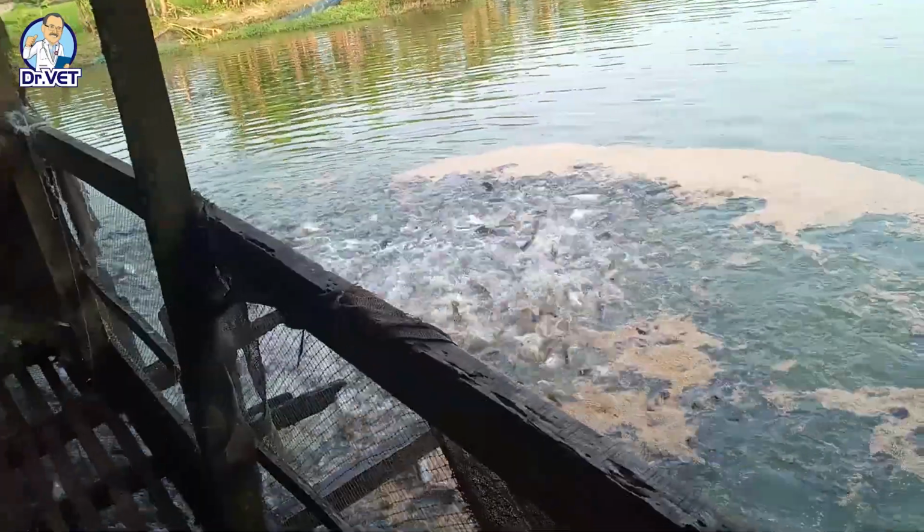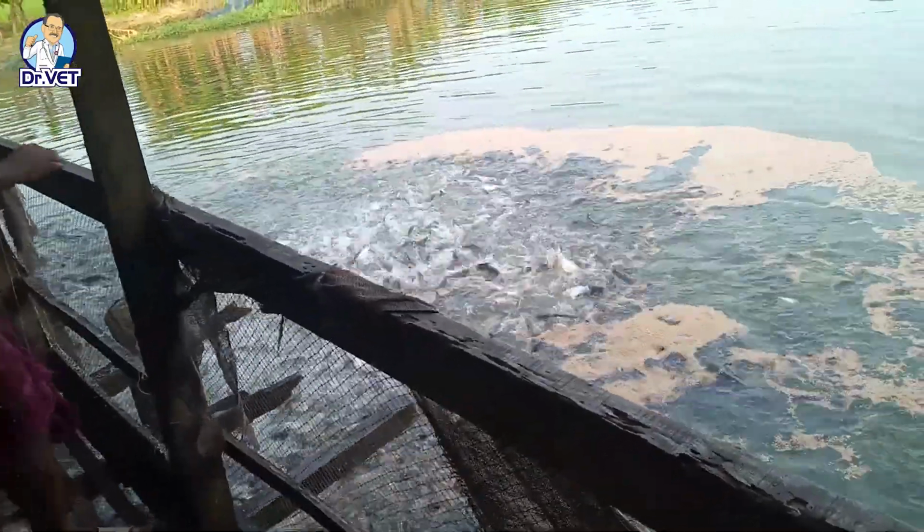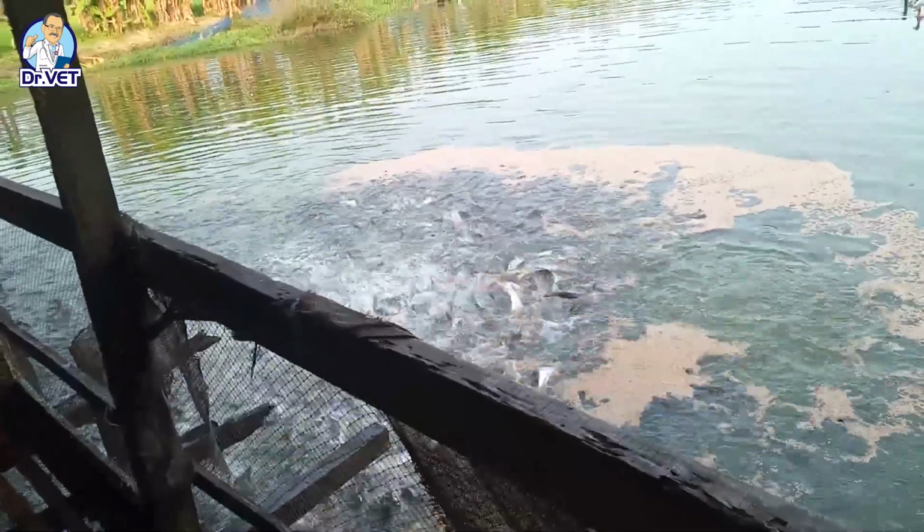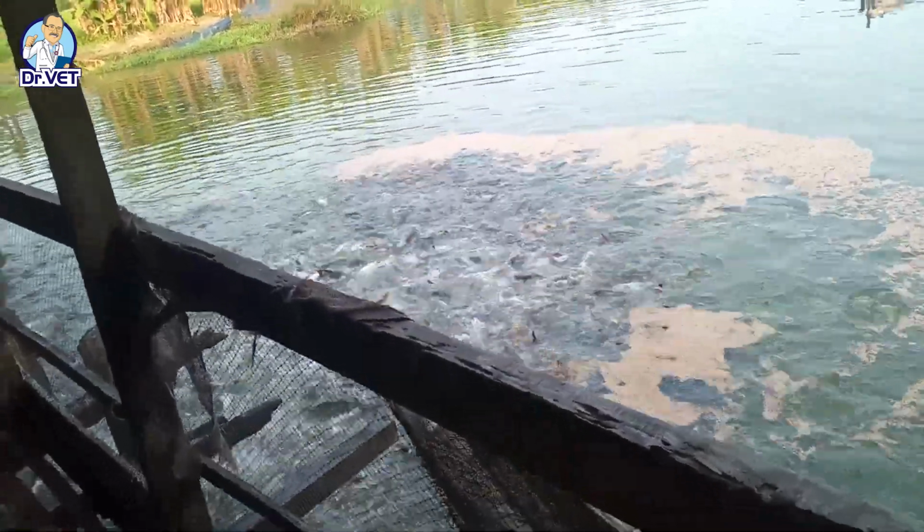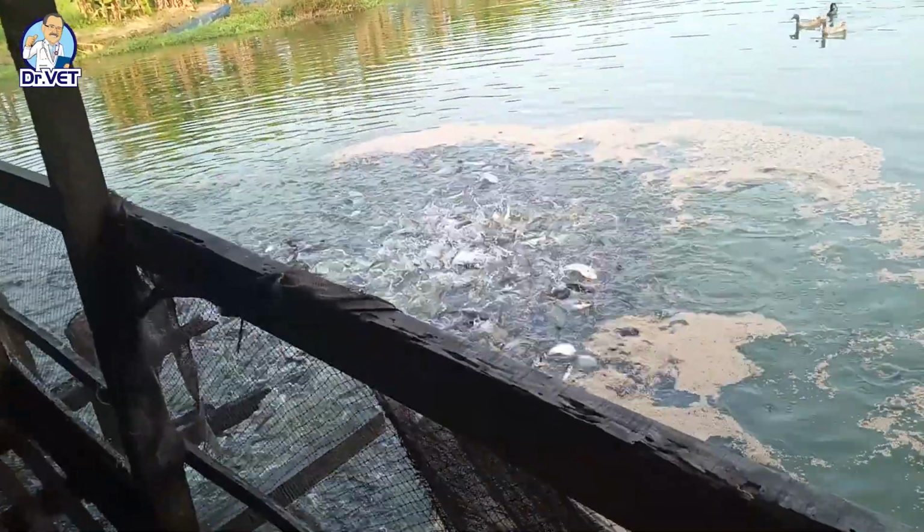In addition, the stages of care and management, fish farming techniques and disease control also play a decisive role in the success or failure of the farmer.